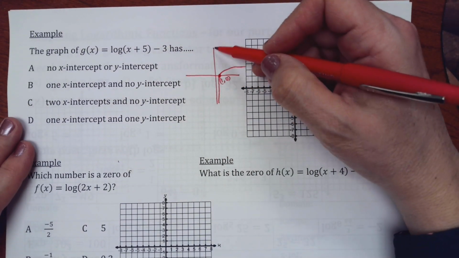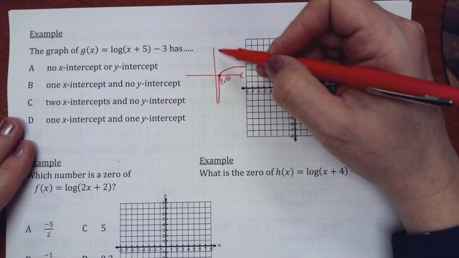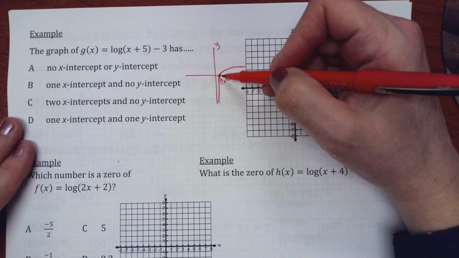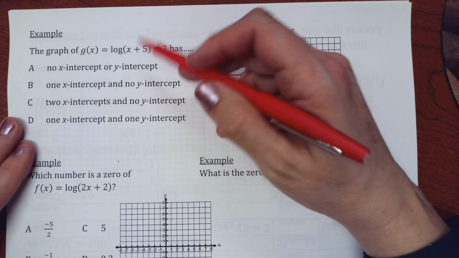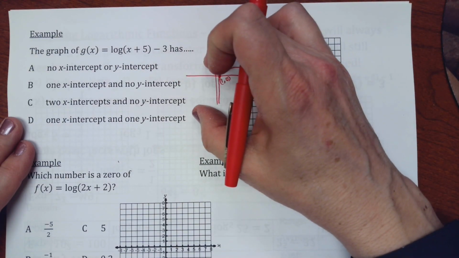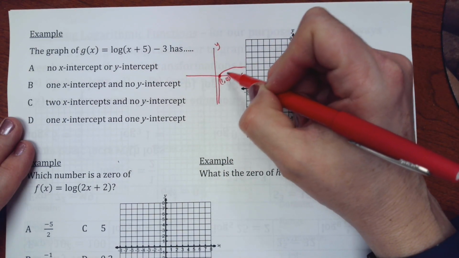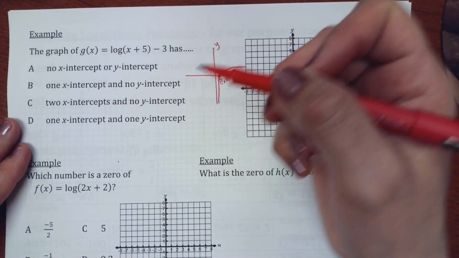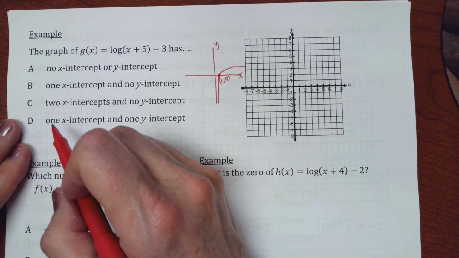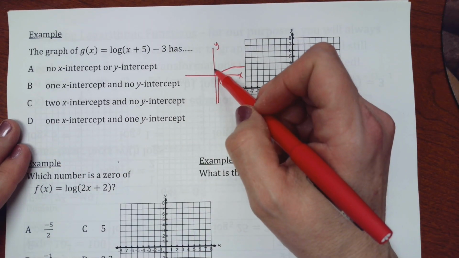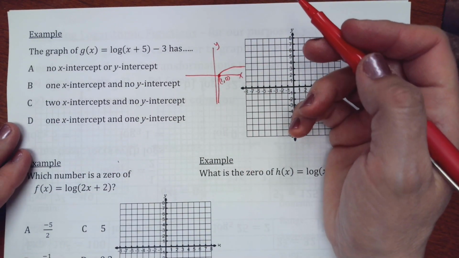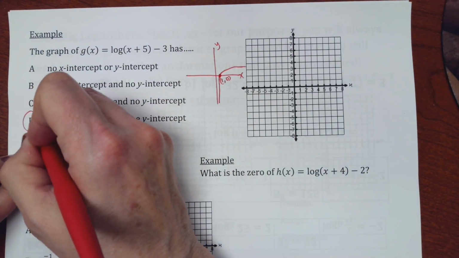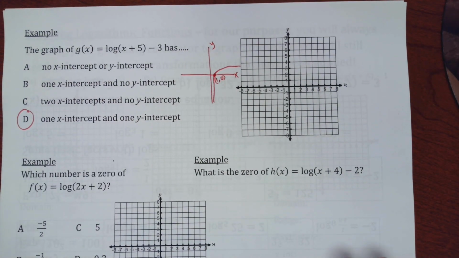So right now, it doesn't have a y-intercept, it only has an x-intercept. But the minute that I move it to the left, this whole graph is going to shift over, and then this part of the graph will be crossing the y-axis. So it's going to have both. So it's going to have one x-intercept, because this will end up crossing there, and one y-intercept. So letter D. So let's go ahead and graph it.